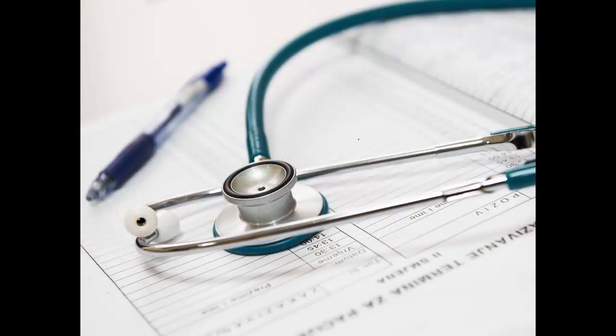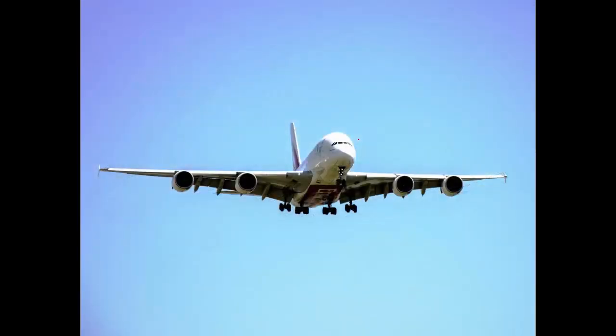Healthcare is another example. You go to the doctor, you go to a hospital, what you get is a service in looking at your health and how it evolved over time. But you also have physical devices like the stethoscope and the paperwork and the pens that you are a part of as that service unfolds.